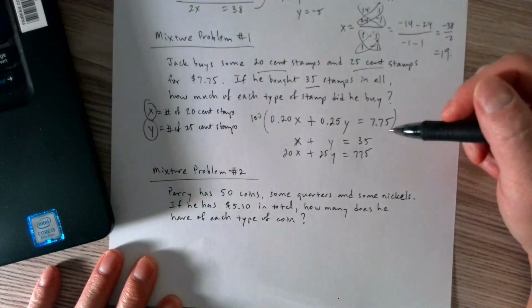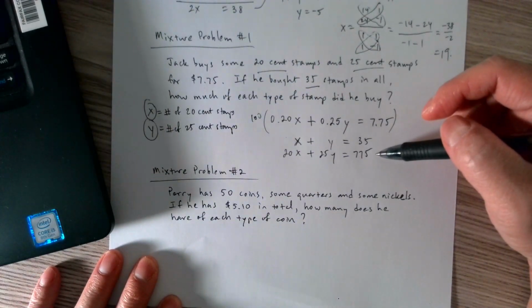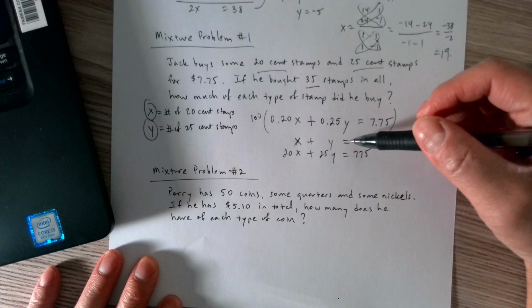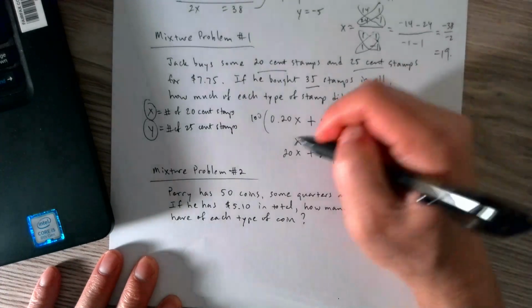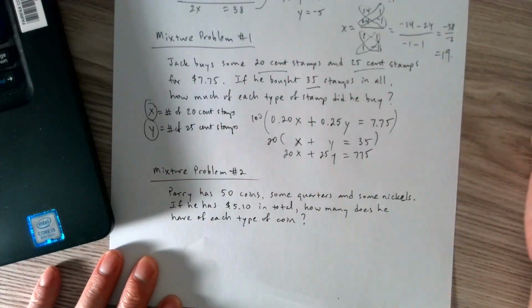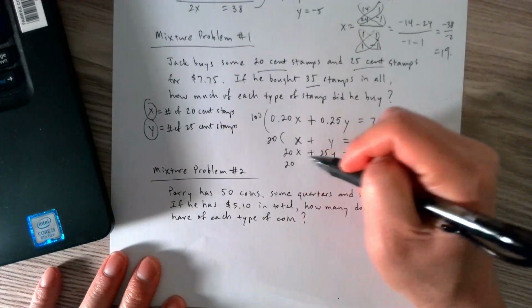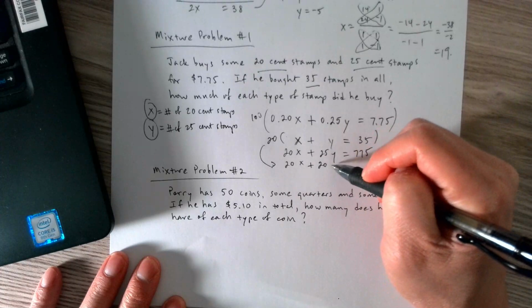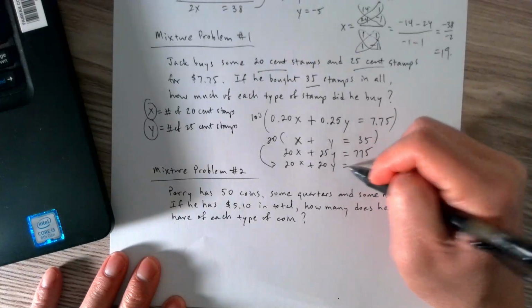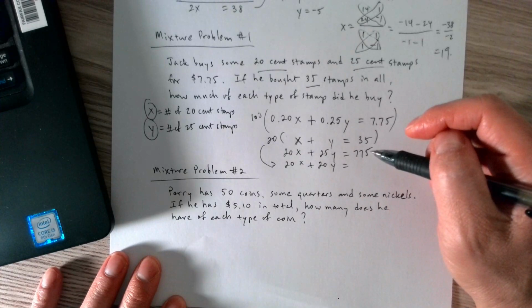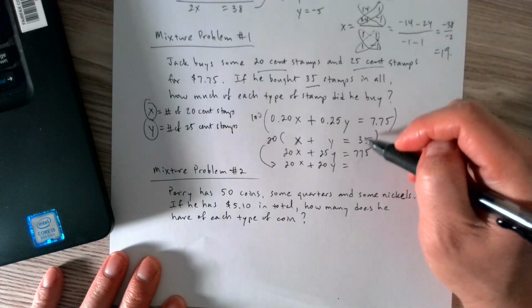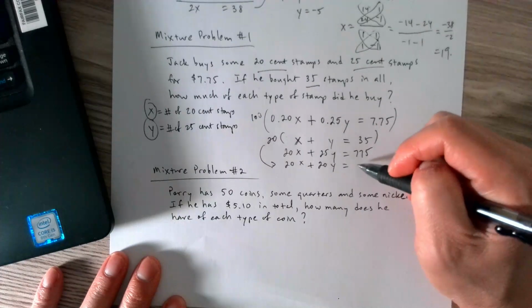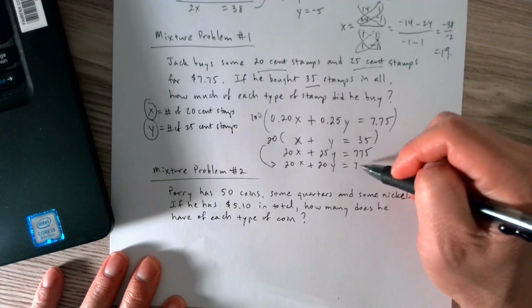Okay, I think what I'm going to do here is multiply this equation by 20 and get 20x plus 20y equals 20 times 35, which is 700.